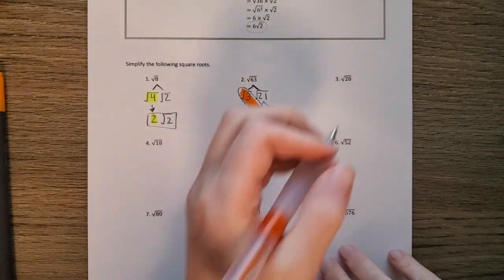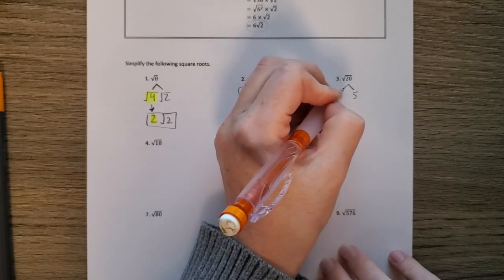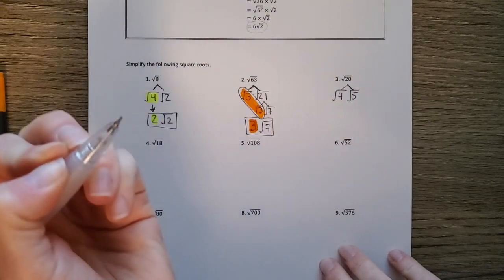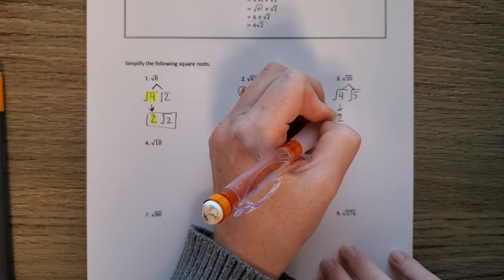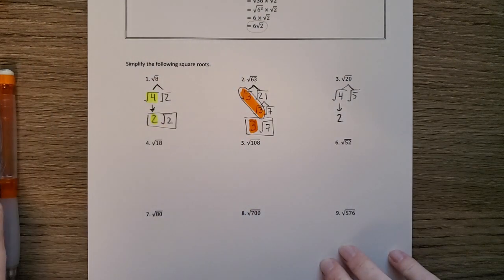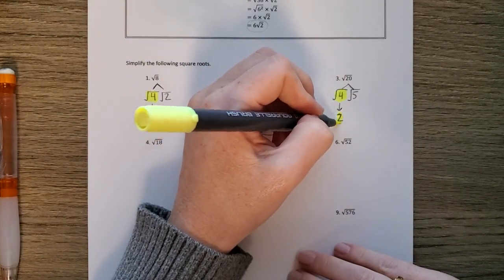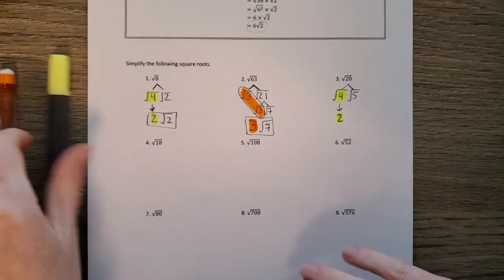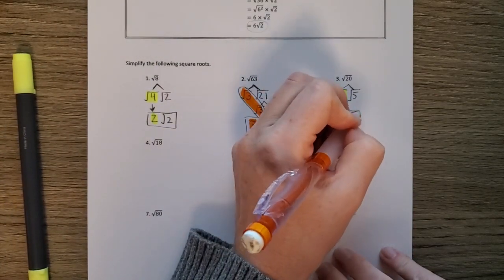So now let's look at 20. What multiplies to 20? My head says 4 times 5. The square root of 4 times the square root of 5. And then I notice the square root of 4 is a perfect square. The square root of 4 is 2. Once you take the square root, it comes out of the radical. So the square root of 4 is a perfect square. It is 2. And then the 5 is prime. It can't be simplified. So I just bring down the 5 and I've got my answer.